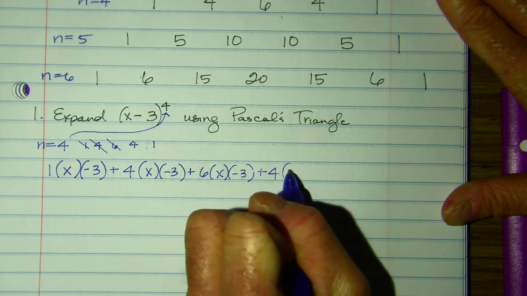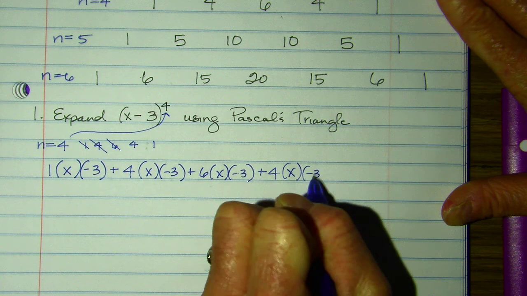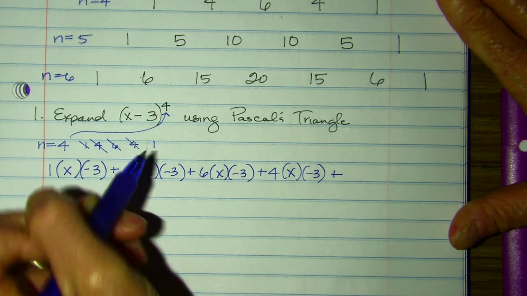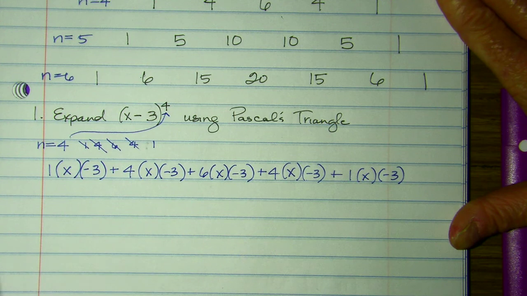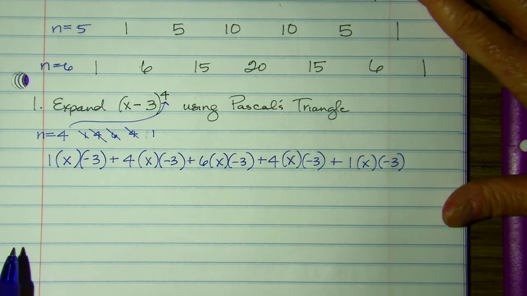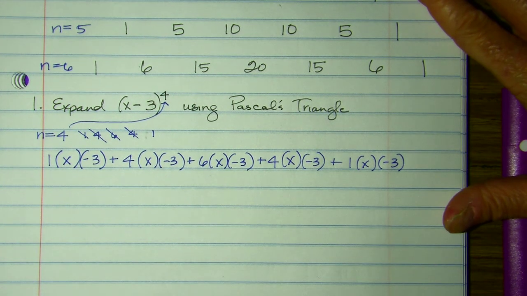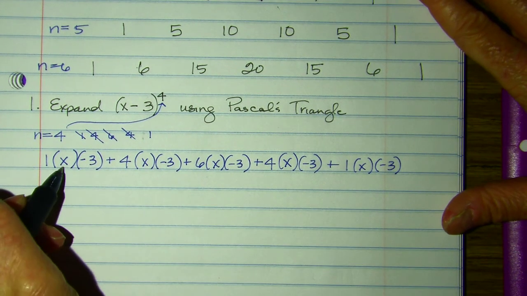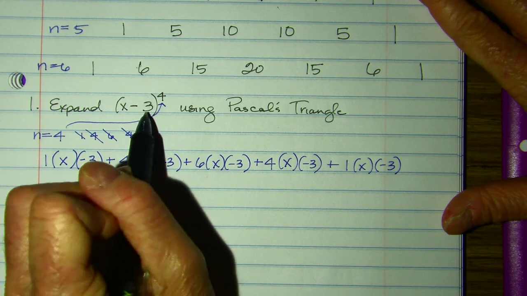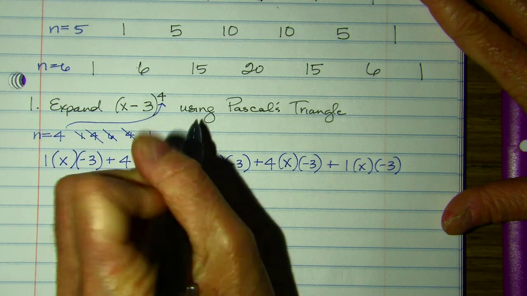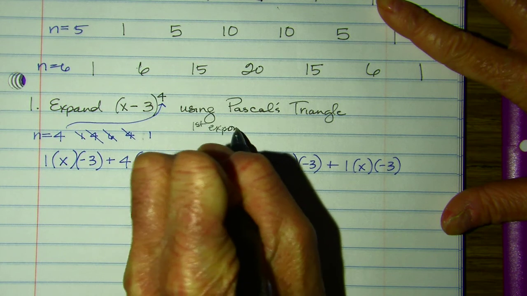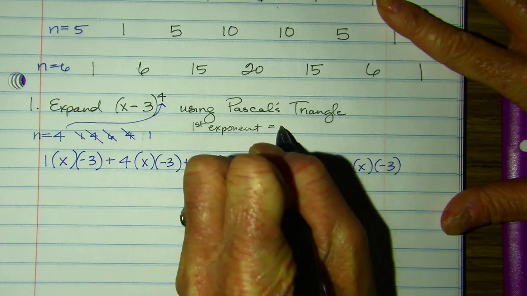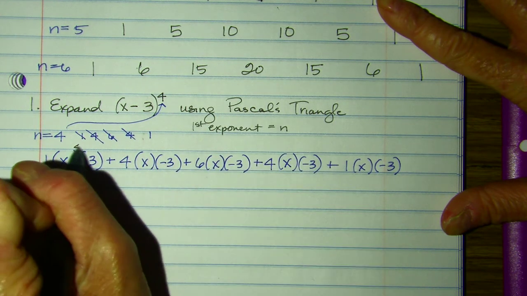4, our terms. Notice every time I use a plus sign. And last, and then our terms. Okay, now we're going to assign our exponents. So, starting with the first term in the parentheses. Because n equals 4, I'm going to start with n. First exponent equals n. So my first exponent is a 4.